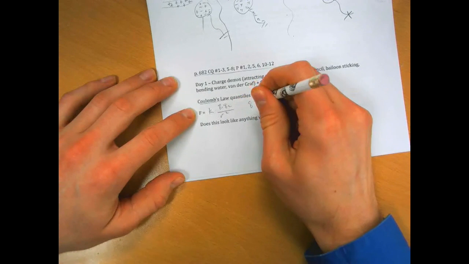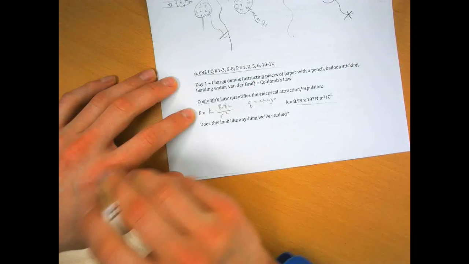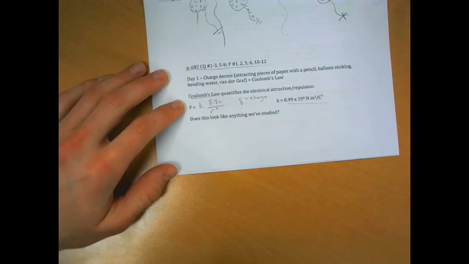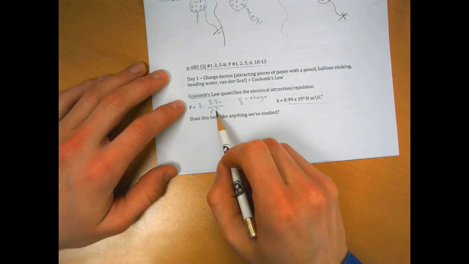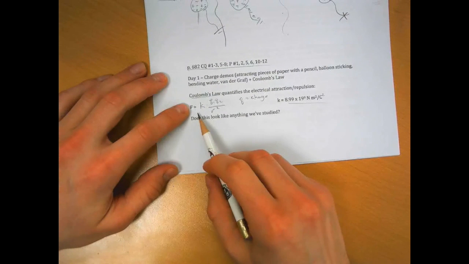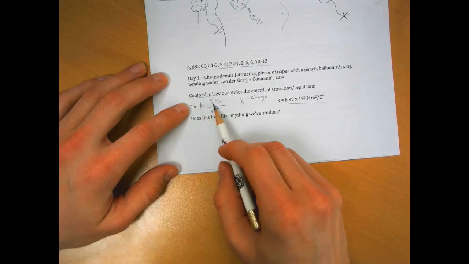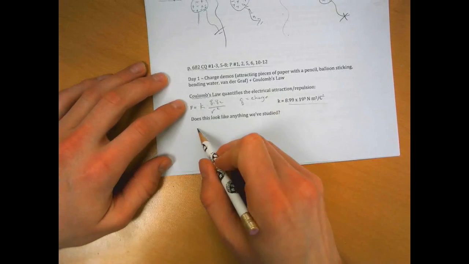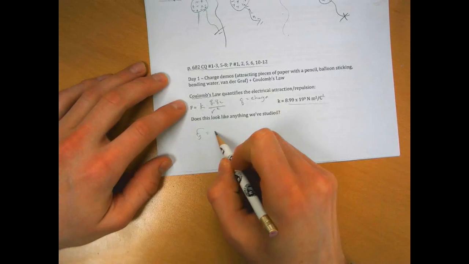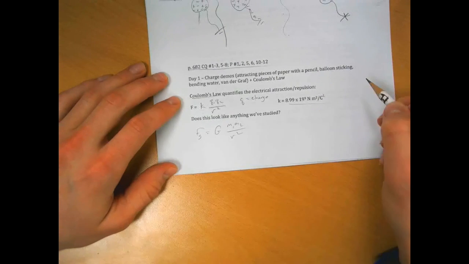Q is the charge in question. So you multiply the two charges together and then divide by the distance between them squared. This should look kind of familiar. A constant times a product of two somethings over a radius squared. That looks pretty darn similar to Newton's law of universal gravitation.